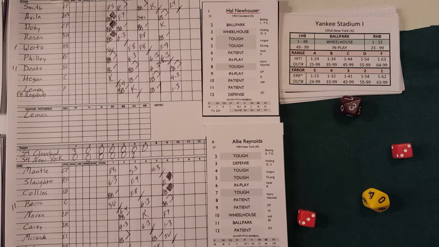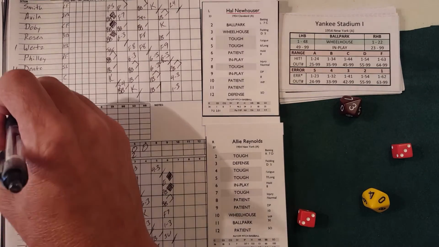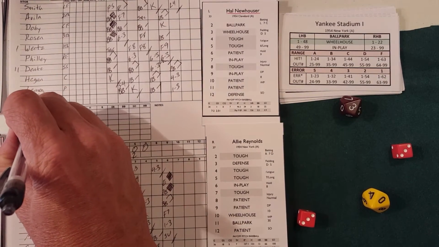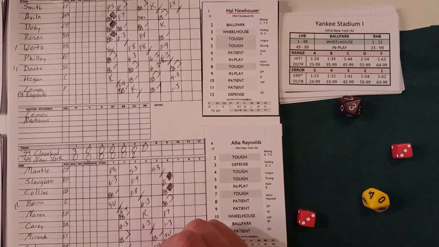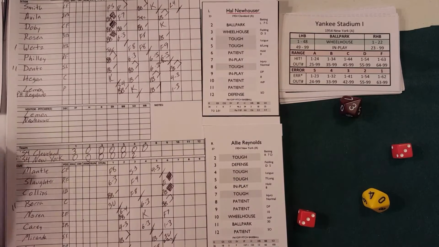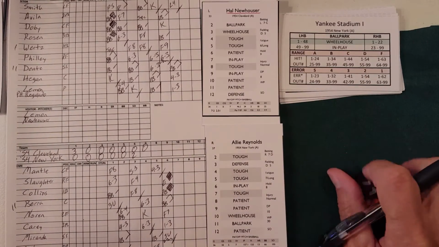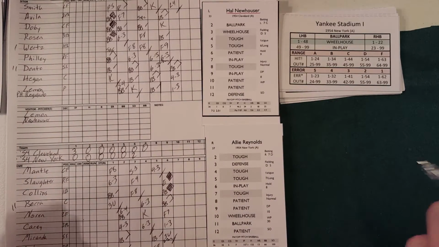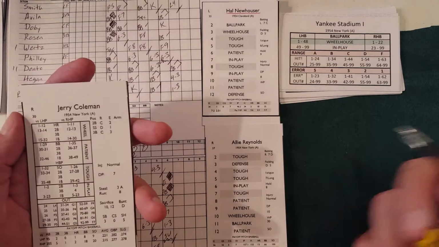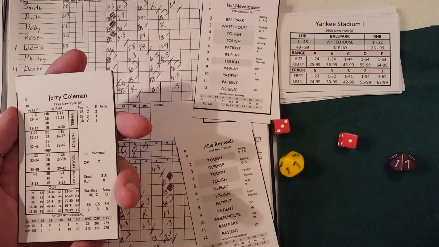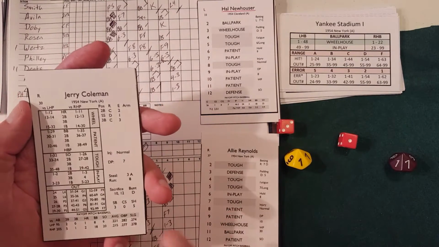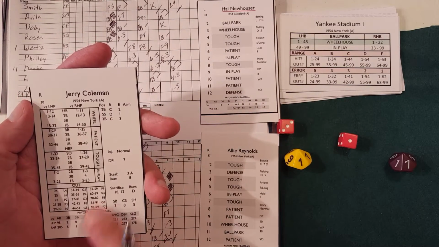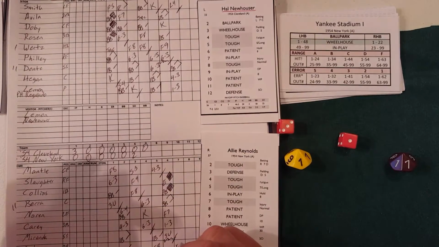And they have a new pitcher. It's going to be Hal Newhouser. To come on in relief of Bob Lemon. And he's going to face Jerry Coleman, the number 8 hole for the Yankees. 4. 4 is tough, 71. 71 is a fly out to center.